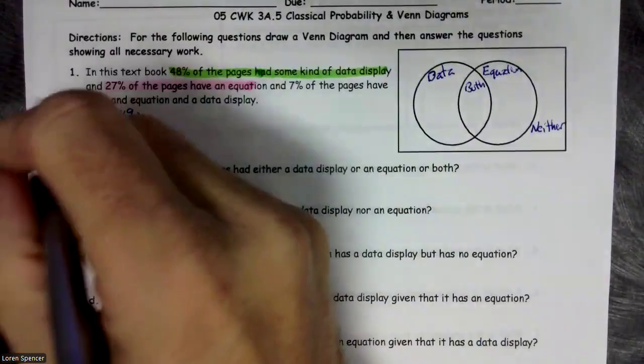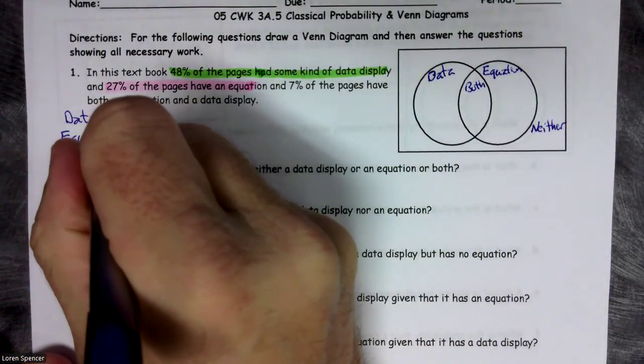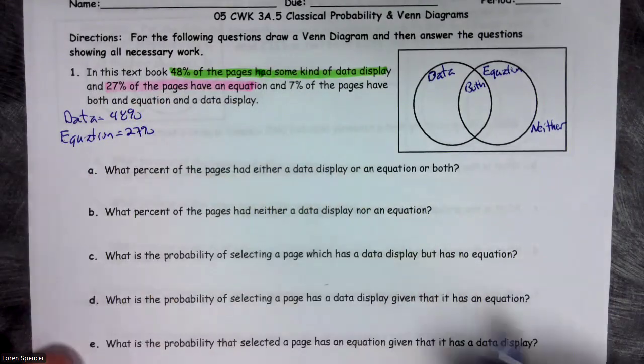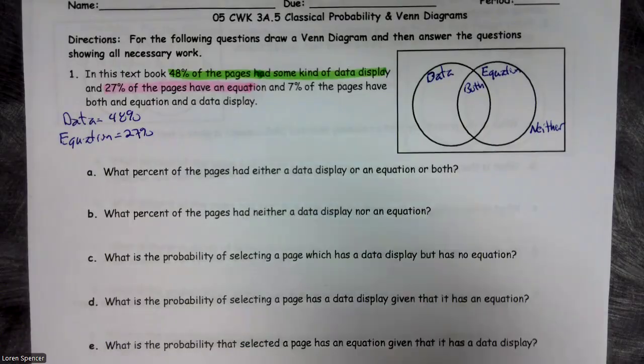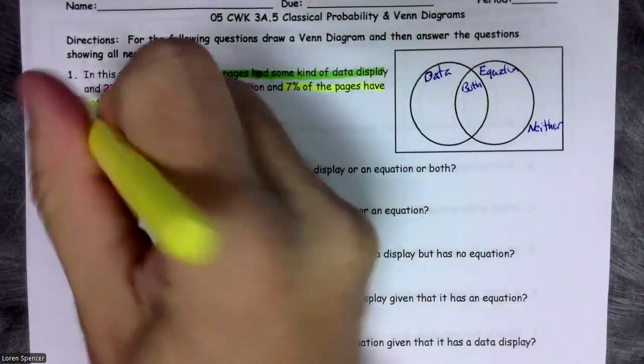So equation is 27%. And then we have the next category with 7% that have both.